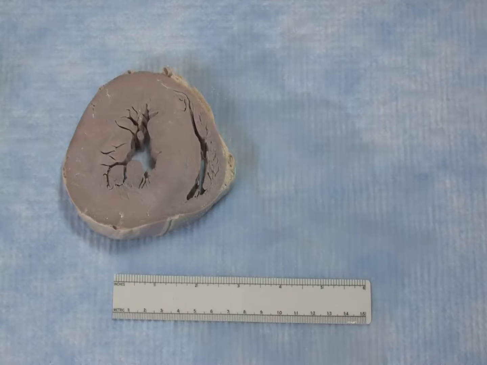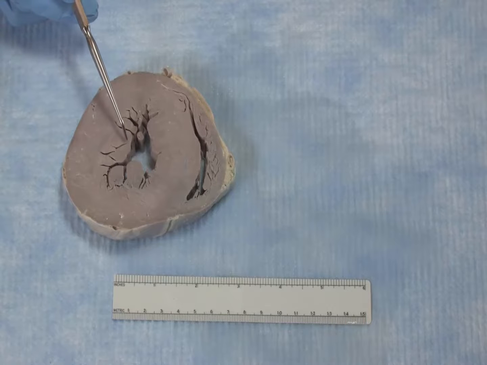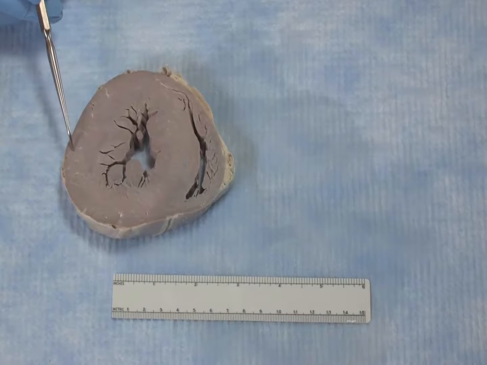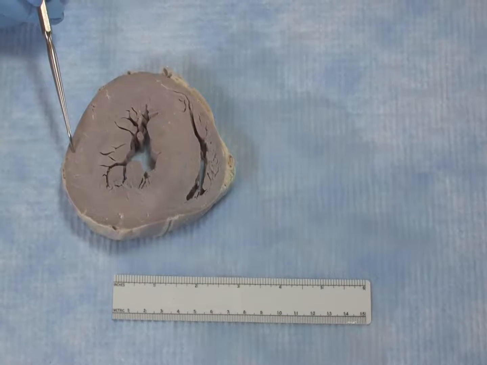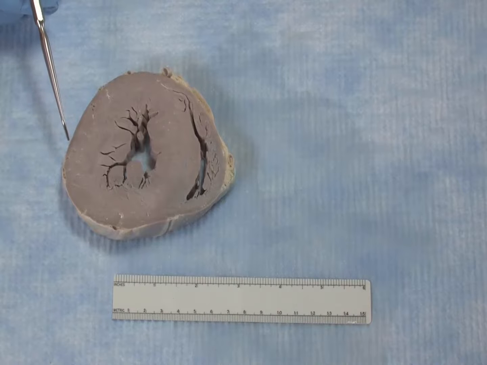Grossly, the left ventricle shows concentric thickening. This particular specimen has a wall thickness in excess of 3.5 centimeters. In comparison, a normal heart has a thickness of 0.6 to 1 centimeter.